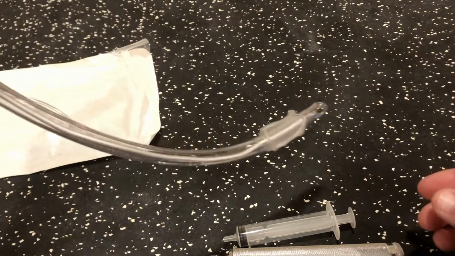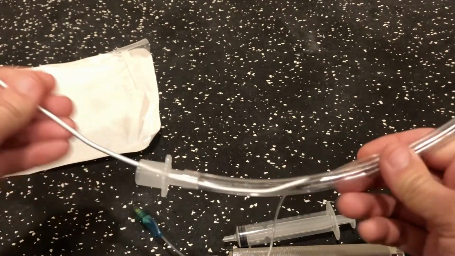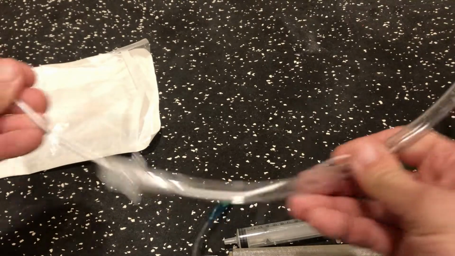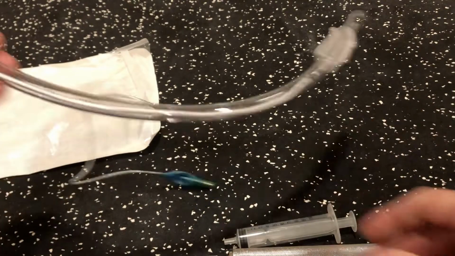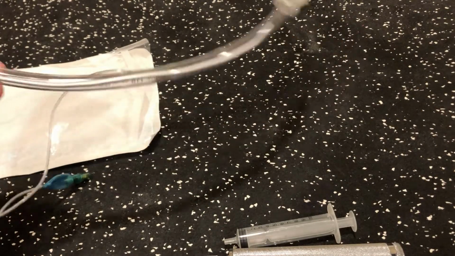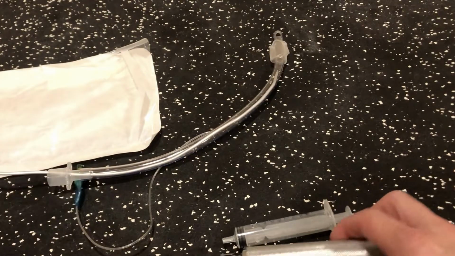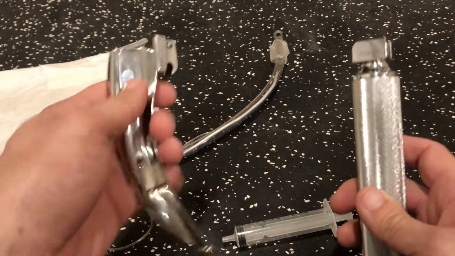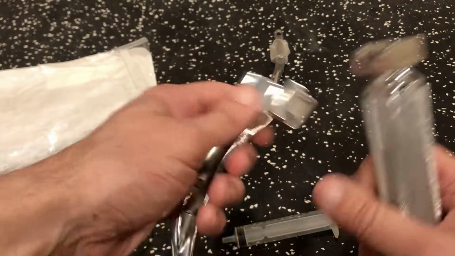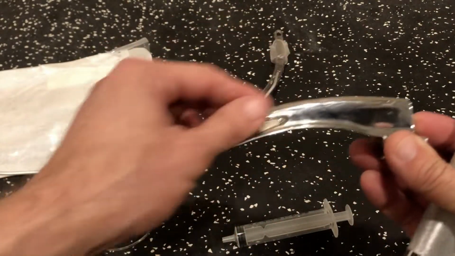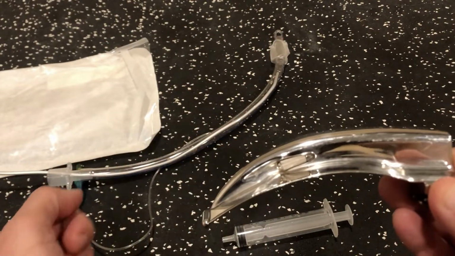This would go into the airway. We have a stylet, which allows this flexible tube to become more sturdy when we're introducing it into the patient's mouth. We also have a laryngoscope handle, a laryngoscope blade. This particular blade is a Macintosh, so it's curved. You'll notice it has a light here as well.